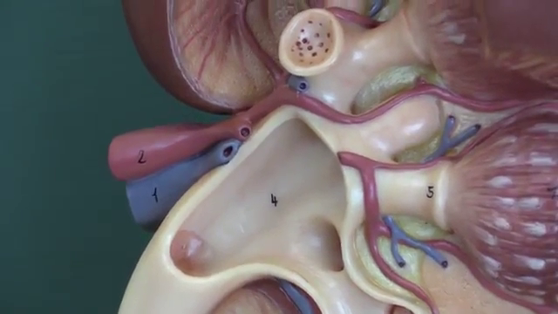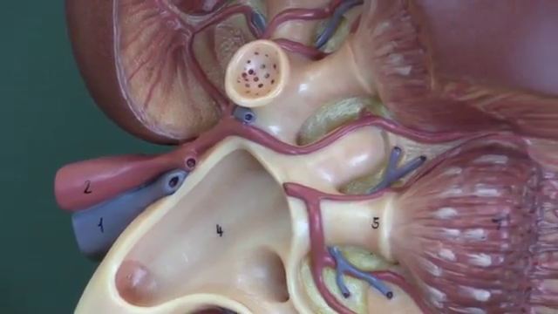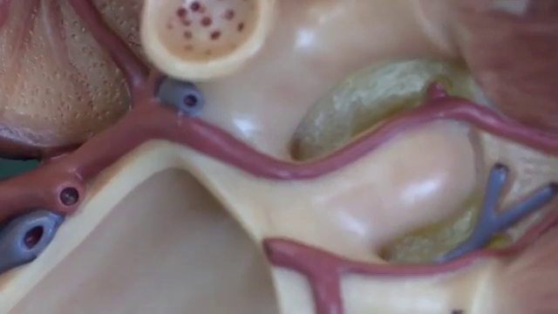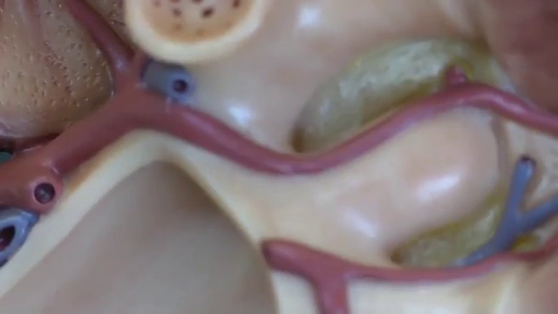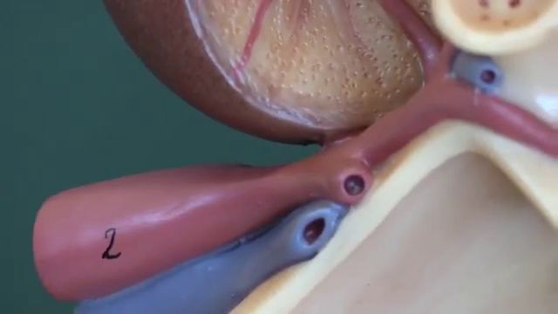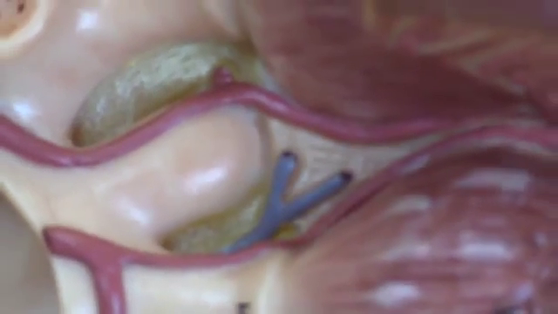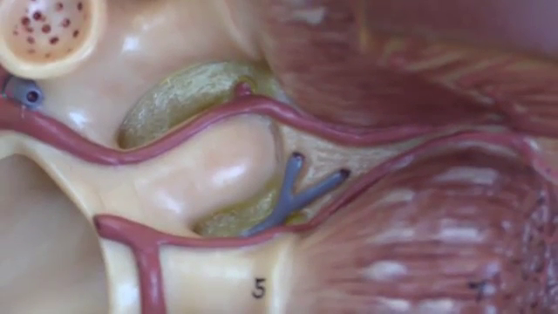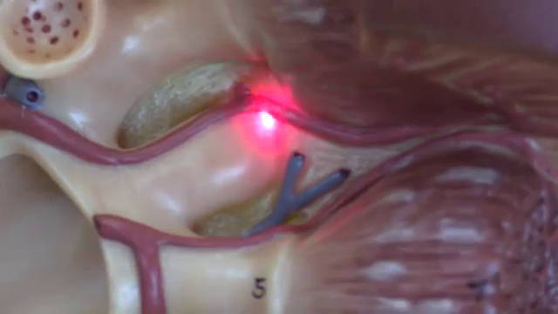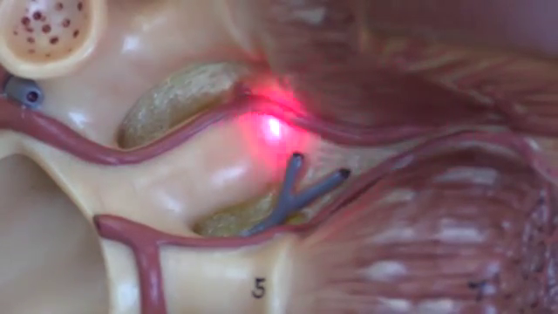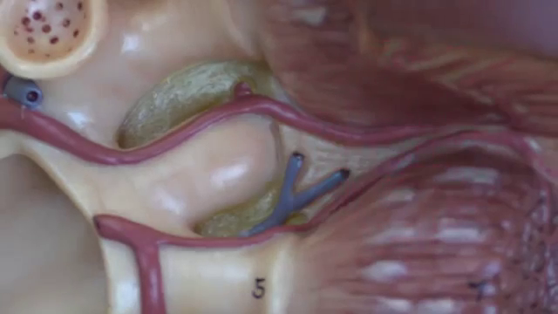Let's just trace the blood supply. Here we see the renal artery going in. And these are segmental arteries, taking blood from the larger renal artery through to the smaller arteries that penetrate the renal parenchyma. So here we can see the blood vessel penetrating the renal parenchyma, because this part is in the sinus and this part is in the renal parenchyma.